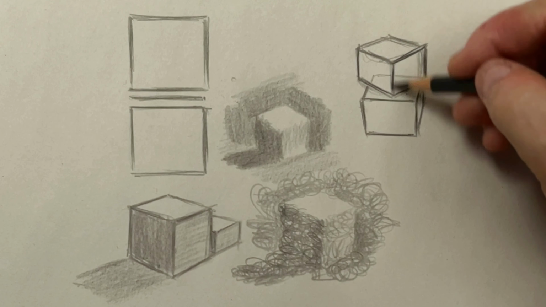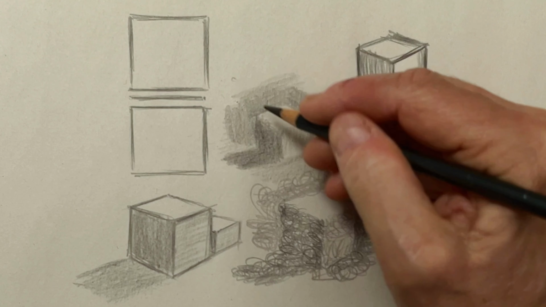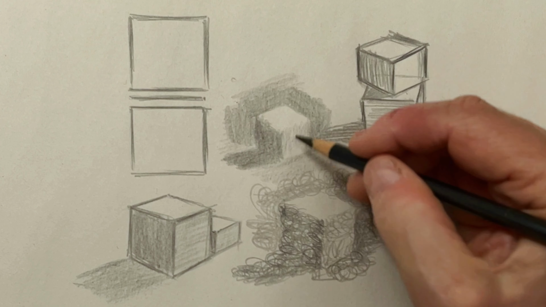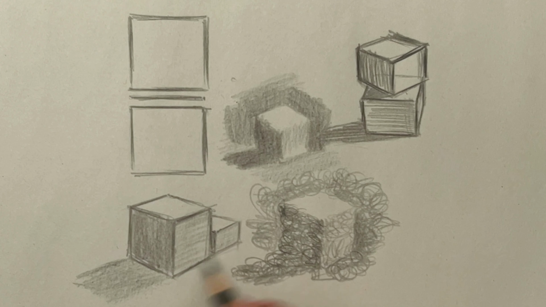Let me know what you think of this. Practice it. Doodle these any which way you can until you can do these in your sleep. Understand it so that when you are trying to draw something specifically, not just cubes, but things that have a base of a cube shape, you'll be able to do it.